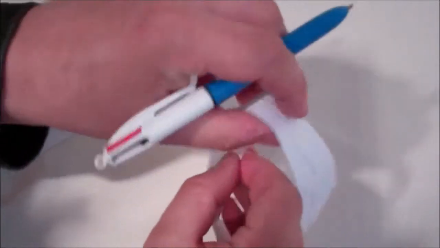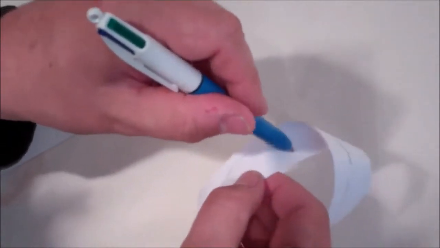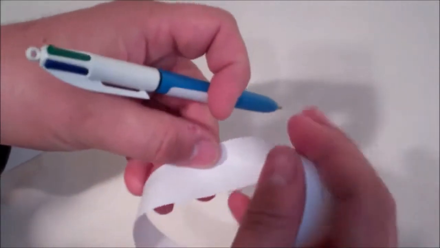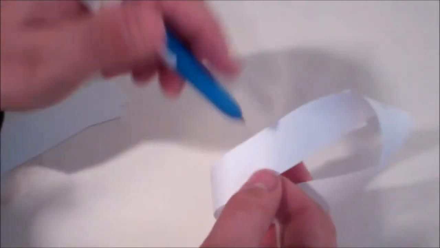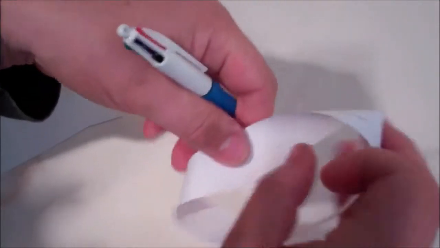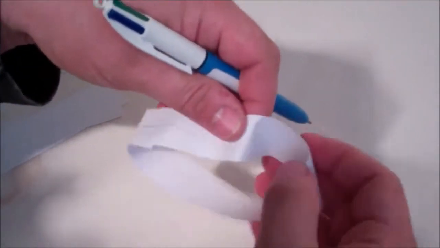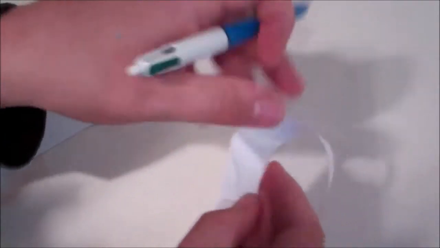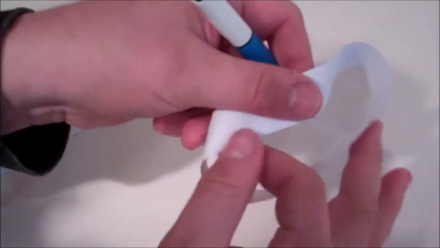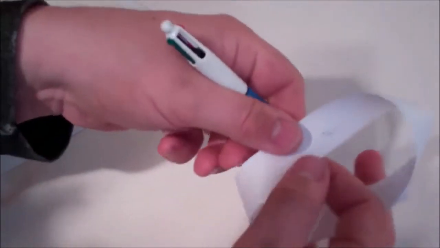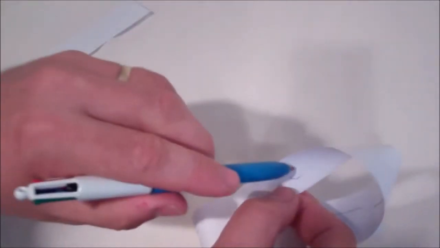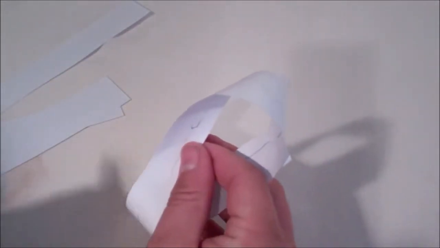Where will we get? We'll keep going around here, along this way, my drawing skills are exquisite, as you can see. But as you can also see, that's actually come back to where I started. So a Mobius strip has one side.